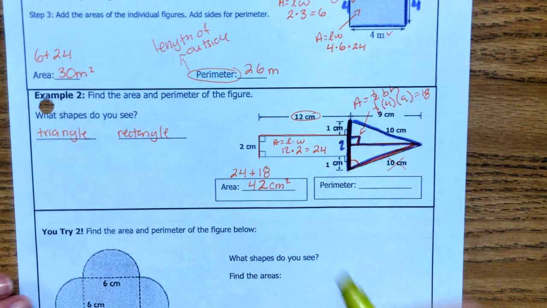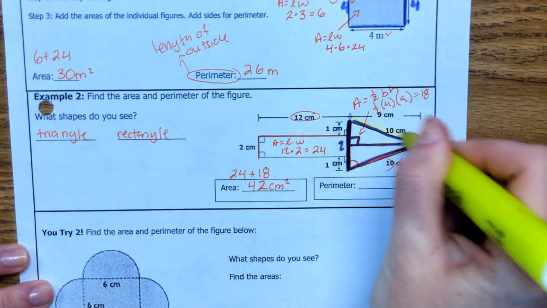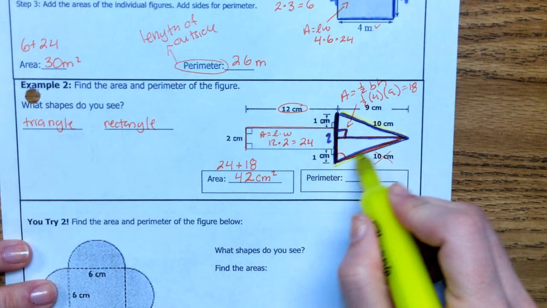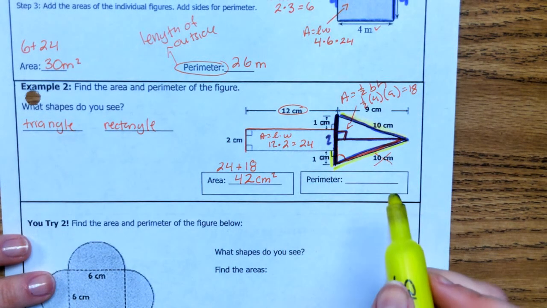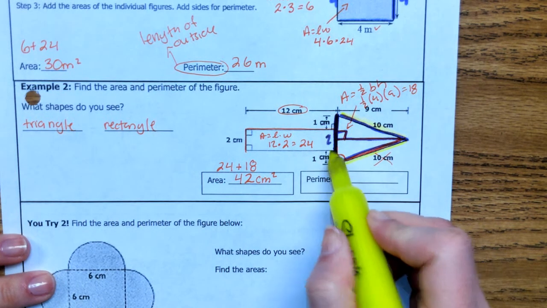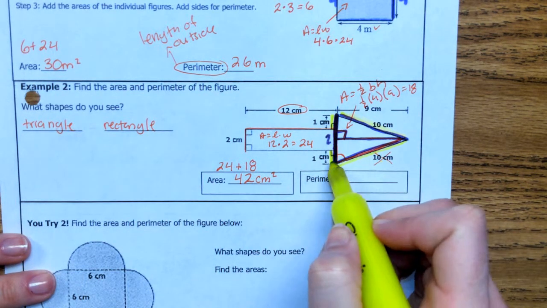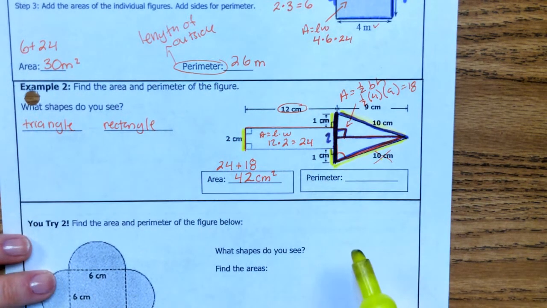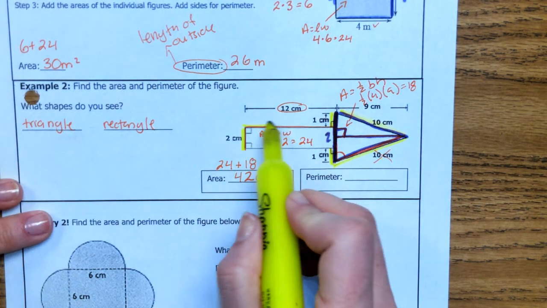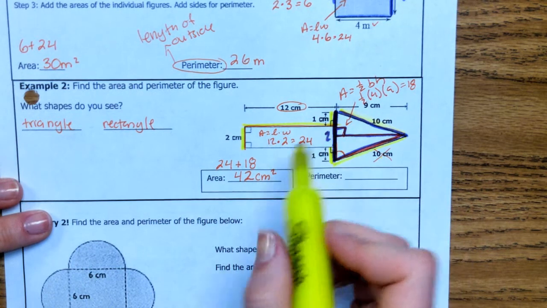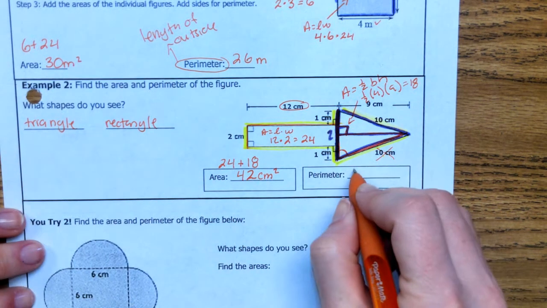All right, for our perimeter, what's this side? 10 plus 20 plus 1. 1 plus 1. Okay, so 10, 20, 22, 24, plus 12, 36, plus 12 more, 48. 48. What's that?